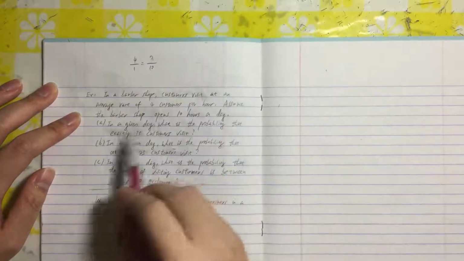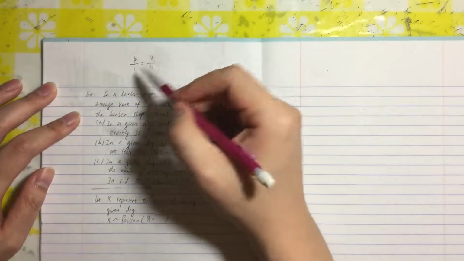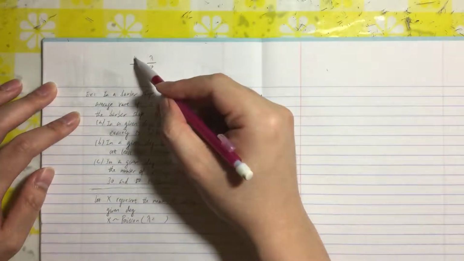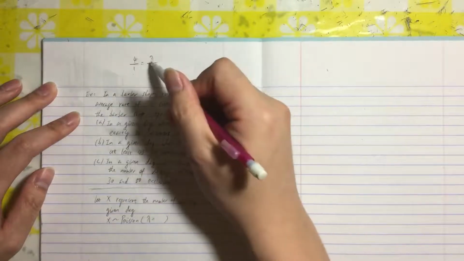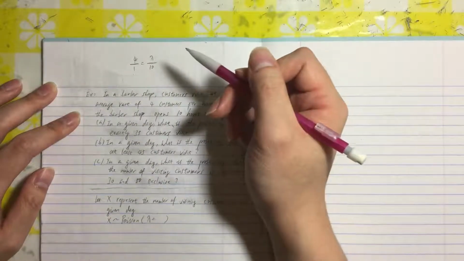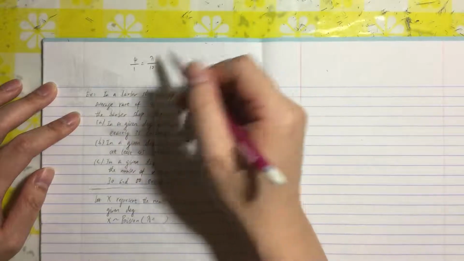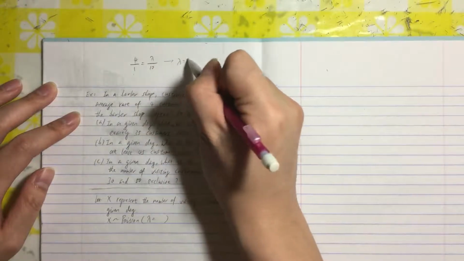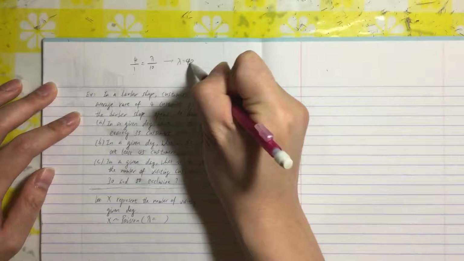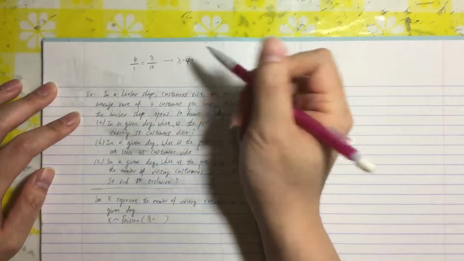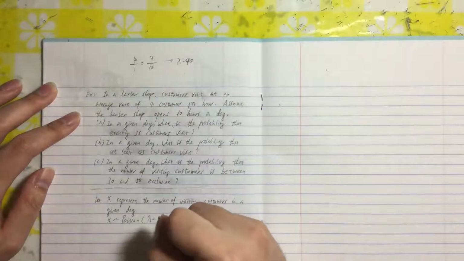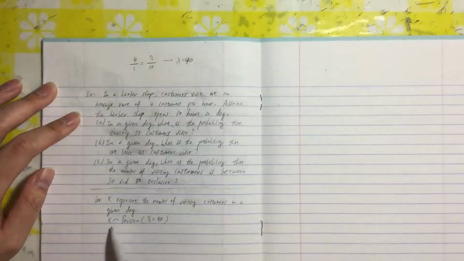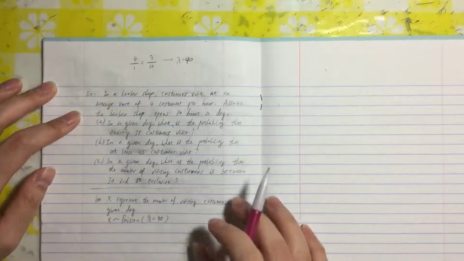We know the barber shop opens 10 hours a day. Customers visit at a rate of 4 customers per hour. How many customers will visit in 10 hours, at the same rate? Here we can cross multiply. Lambda equals 40. Since customers visit at a rate of 4 customers per hour, it will be 40 customers in 10 hours. So X has a Poisson distribution with lambda equal to 40.